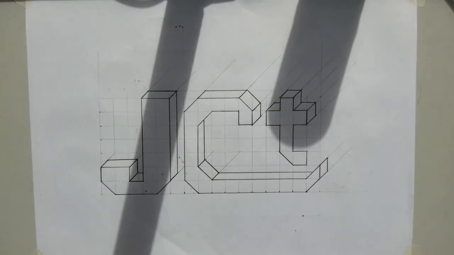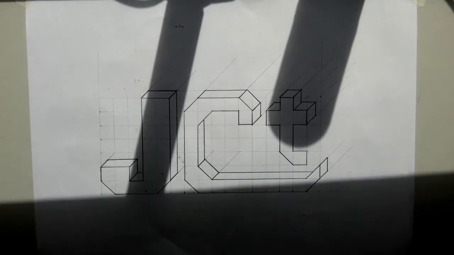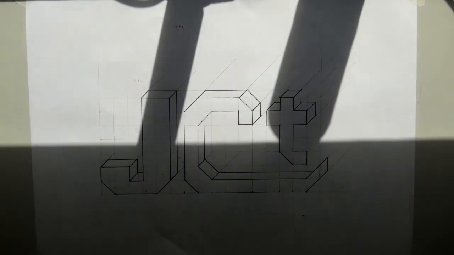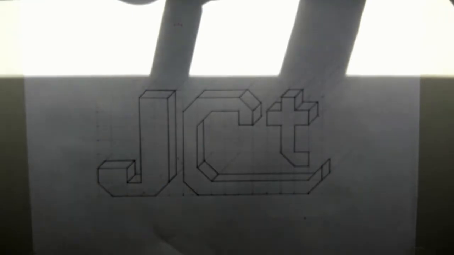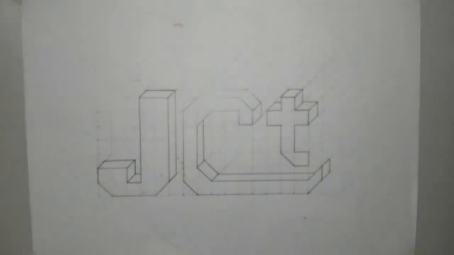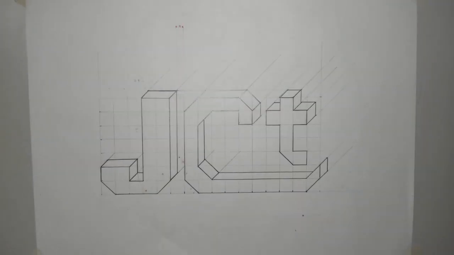And just one sec, let's close the blinds. So you can actually see the rest of what I'm doing there.